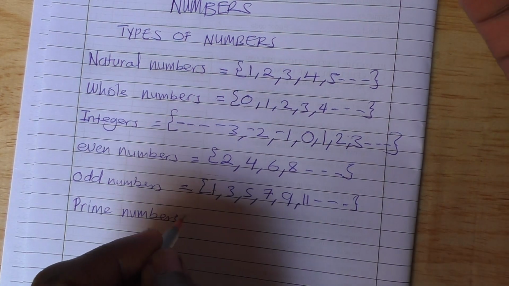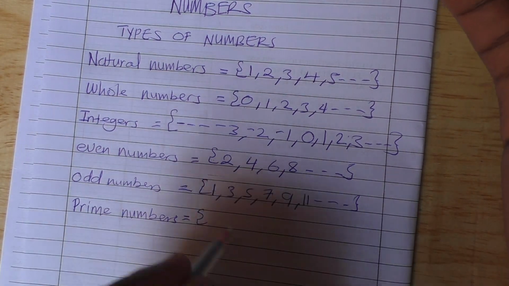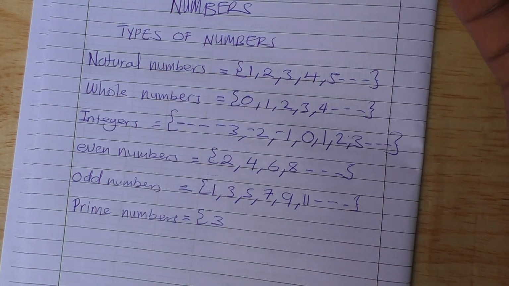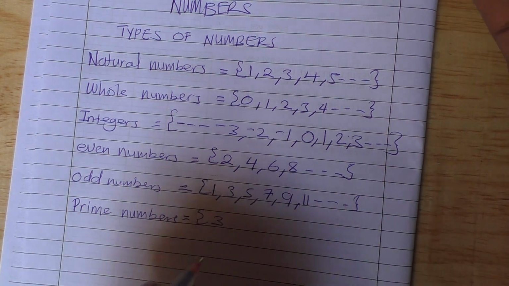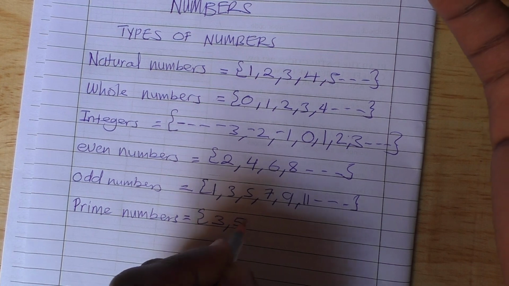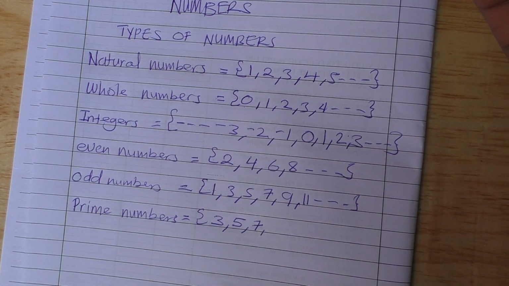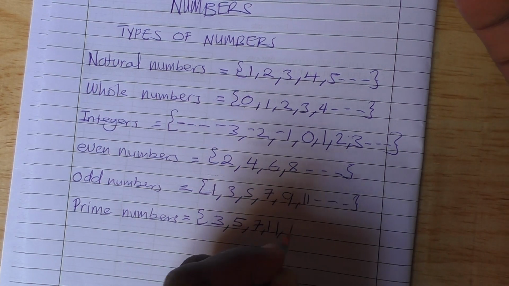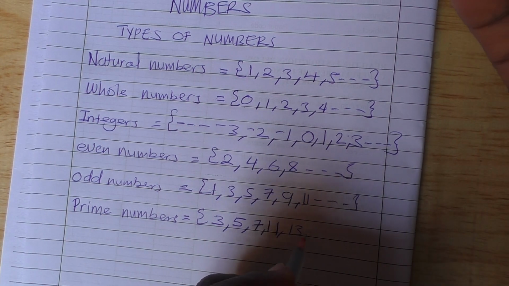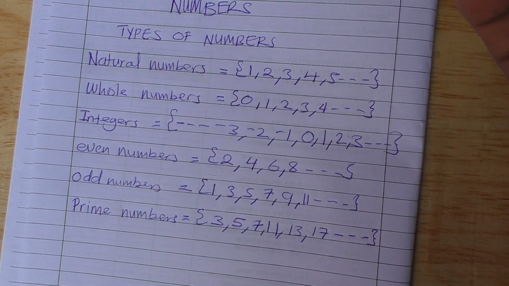So if we look at a set of prime numbers, we shall have 3 as our first prime number. We have 5, we have 7, 9 cannot come because 9 has more than 2 factors. We can bring 11, 13, then we have 17, and so on. So those are prime numbers.